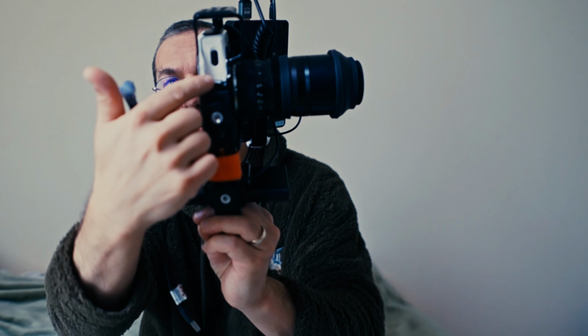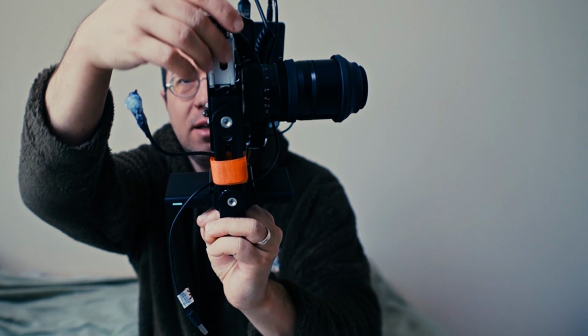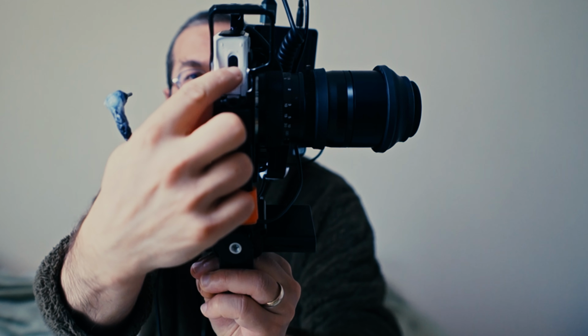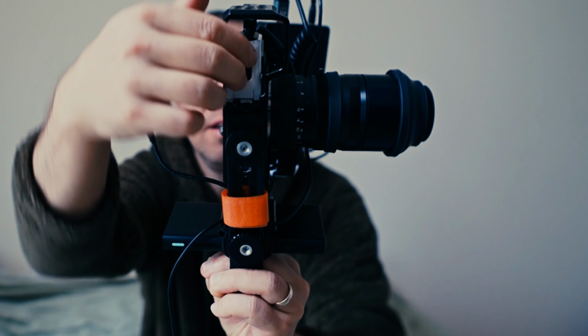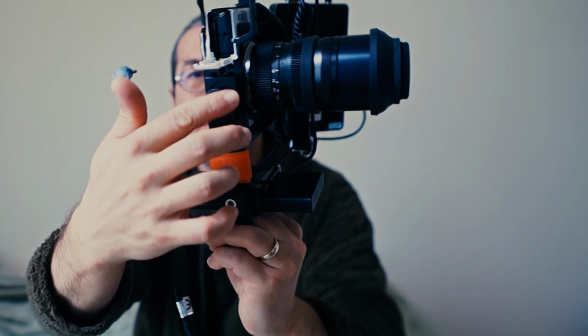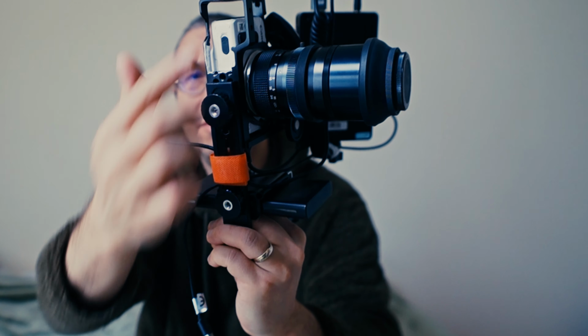Now here, of course, the battery. To take out the battery, it wasn't working, so I had to cut out a big chunk from here in order to be able to do this movement.